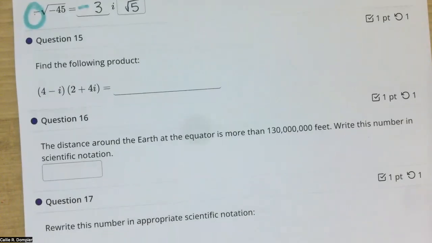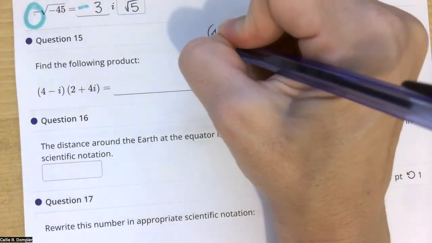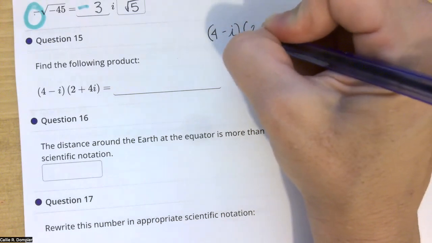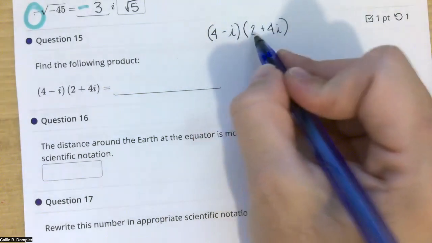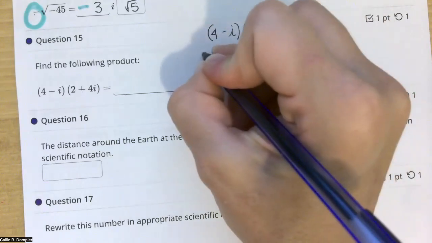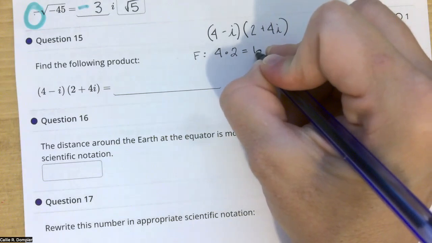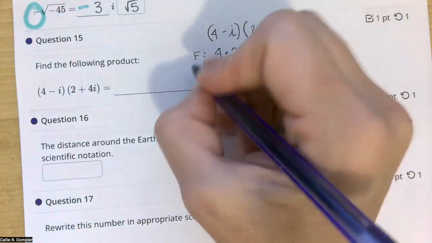Here we are just FOILing. Treat that i like an x. It is nothing to worry about. So we have 4 minus i times the quantity 2 plus 4i. We're just FOILing: 4 times 2 is 8, not 6. We're not adding, we're multiplying.